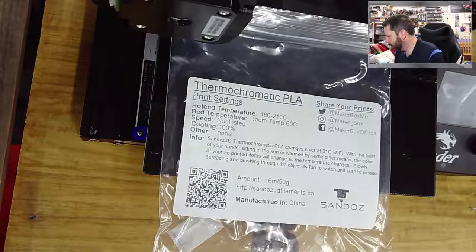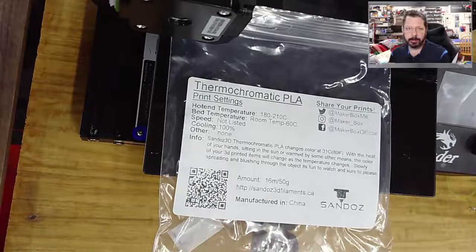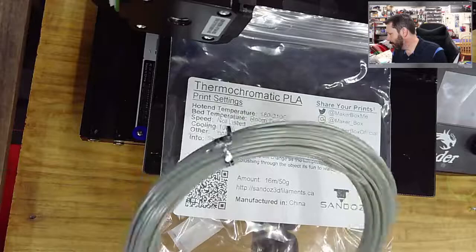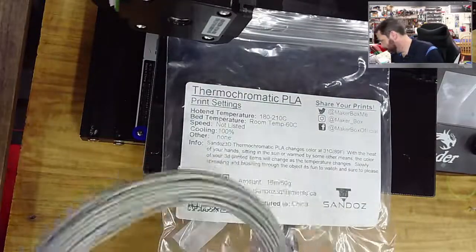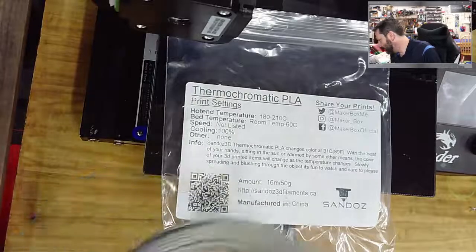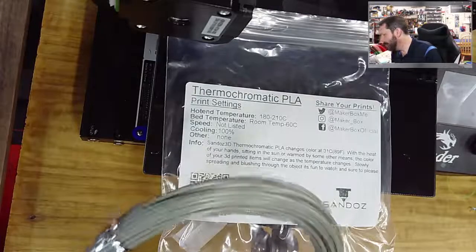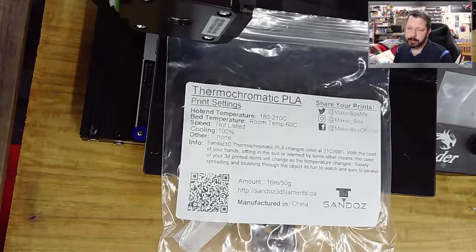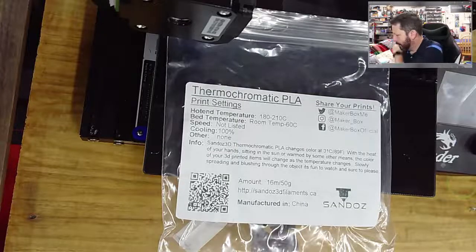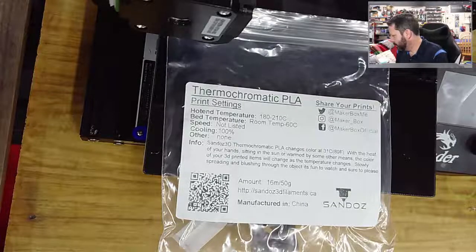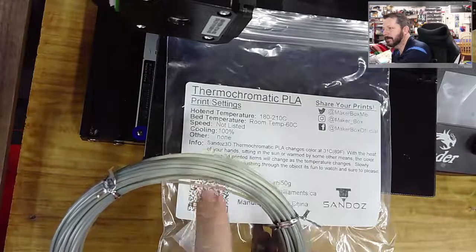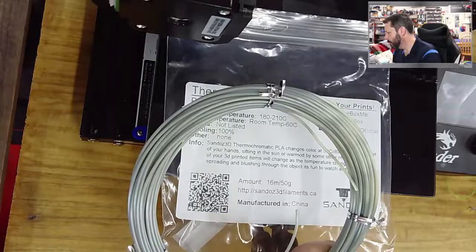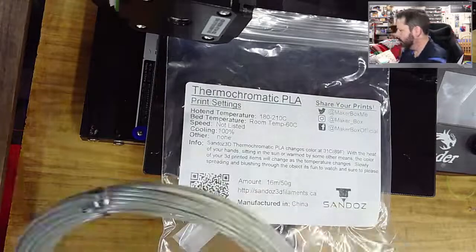This is PLA thermochromatic. That means heat color changing. The only problem is that it's not very interesting colors, so I assume there's some better ones of these. Now it says it will change color with the heat of your hands, which it will do, but not a lot. So I may have to go over to the heat gun back there and actually get it to change color. I mean, you can see it's changing a little bit, but this one just basically goes from gray to a creamy white color. Let me go make it really change color.